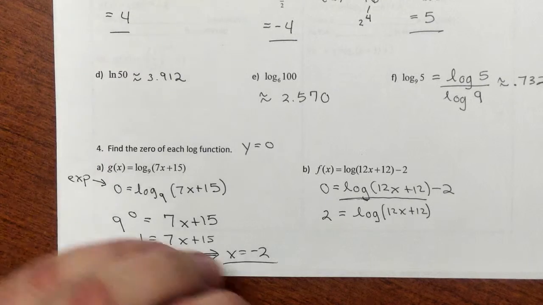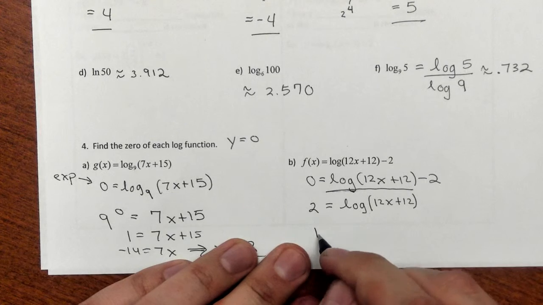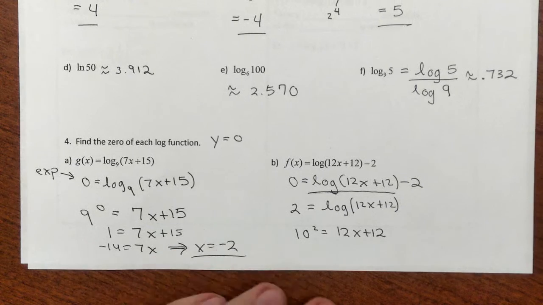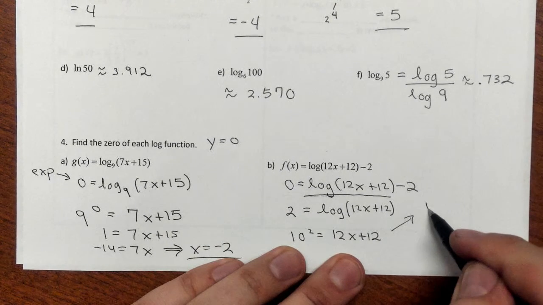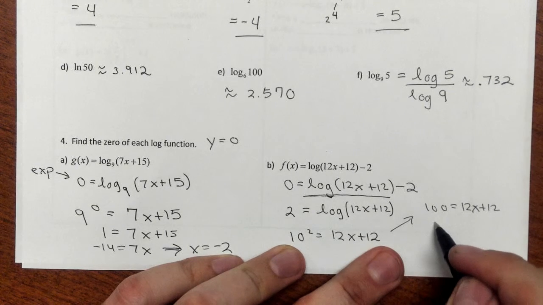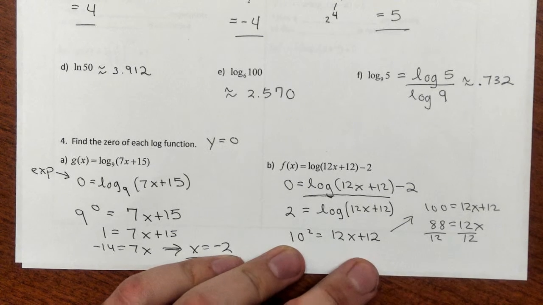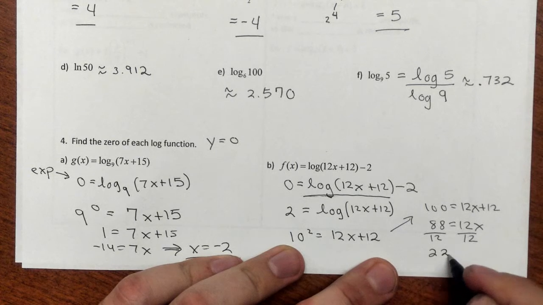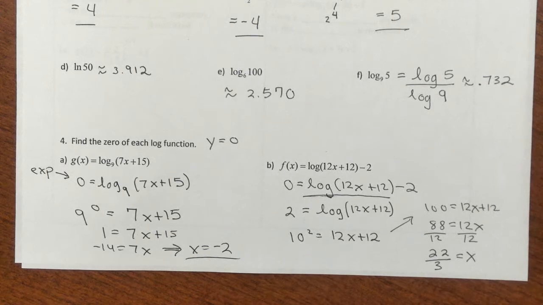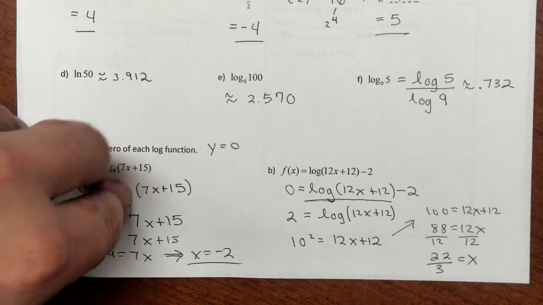Again, if you rewrite in exponential form, the base of a common log, we understand, is 10. So 10 squared is equal to 12x plus 12. I'm going to come over here because I'm running out of room. 10 squared is 100. 100 equals 12x plus 12. I subtract 12. 100 minus 12 is, of course, 88. And if you divide by 12, you can take out a common factor of 4. And your answer is 22/3. So that's how you find the 0. I'm going to go ahead and turn this over and look at some more solving related to logarithms.